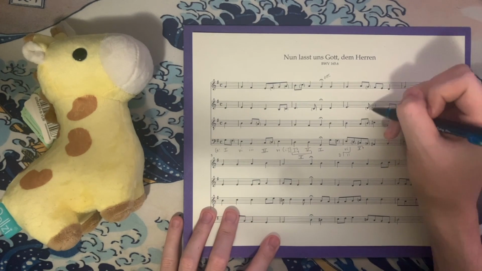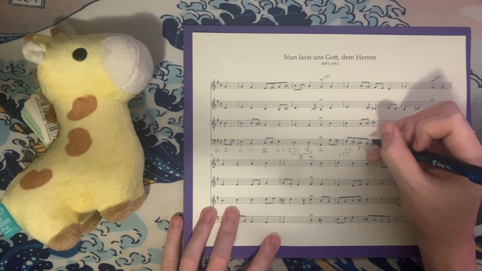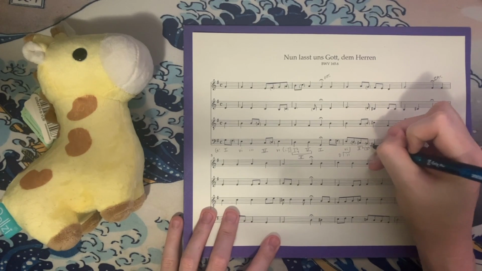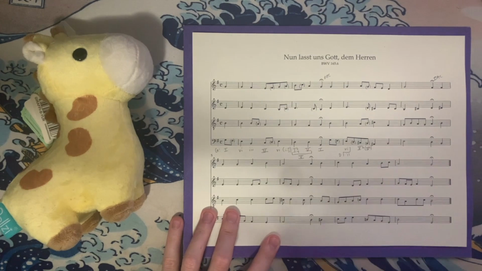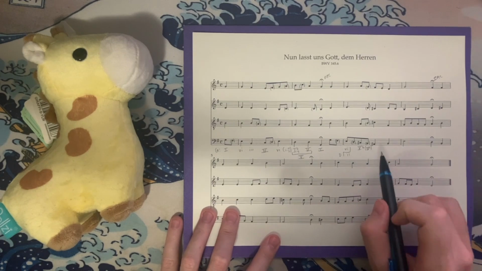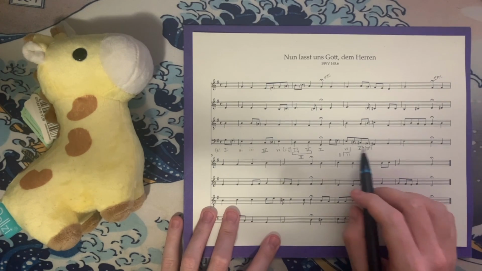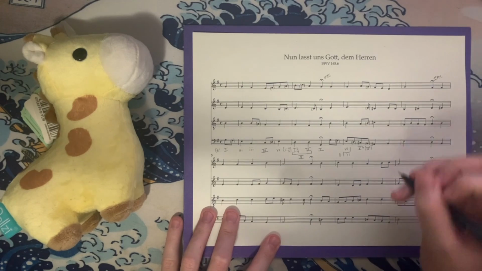We have B, B, D, and G. That's G major in first inversion, which would be 4, 6. A bit of an unusual progression. Typically 4 goes to 5, but here we have 5 going to 4. It's not unprecedented by any means, but still a little unusual, because like I said, we expect 4 to go to 5 because its function is typically predominant, not post-dominant.